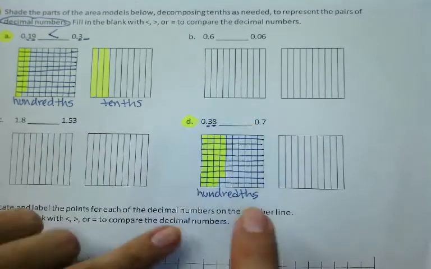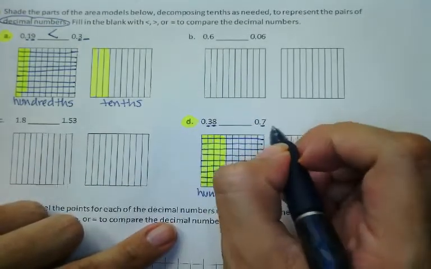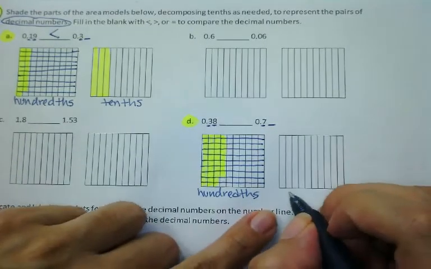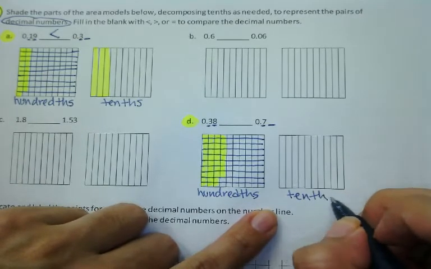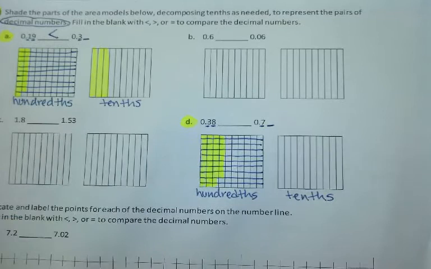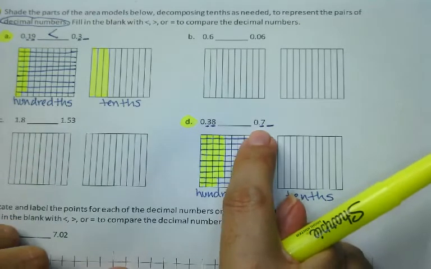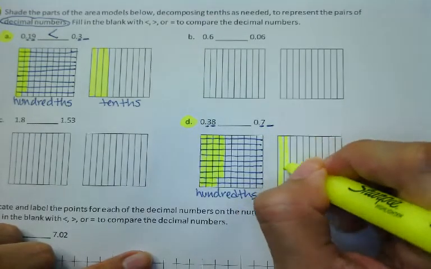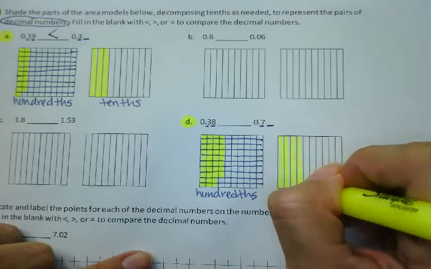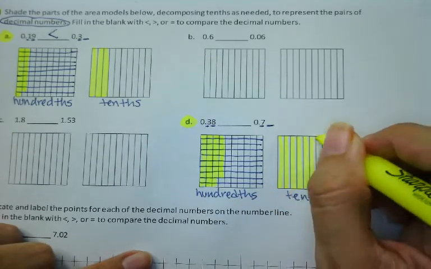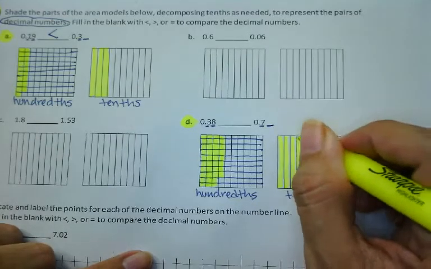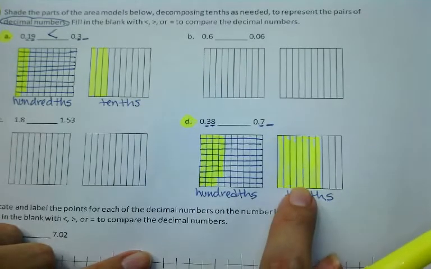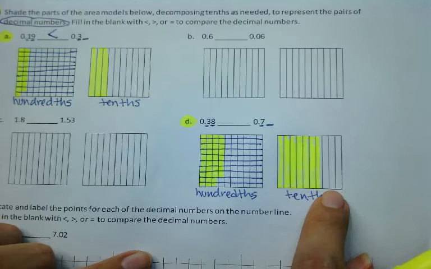Now let's do 0.7. I know that I'm working with tenths. Any hundredths? No, so there's no need to partition this model into hundredths. So therefore, we're working with tenths. And how many tenths do I have? 7. So that means I'm only going to shade 7 tenths. 1, 2, 3, 4, 5, 6, and 7. And you can shade it in all the way perfectly. So if I shaded 7 tenths, that means I have 3 that are not shaded.